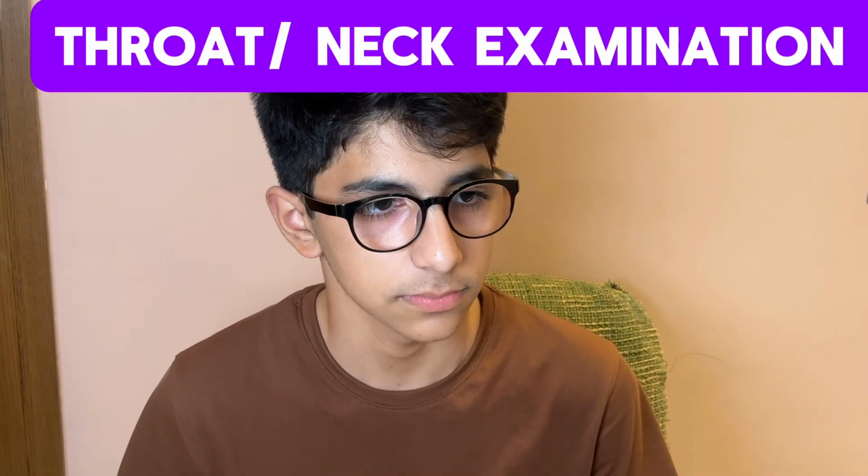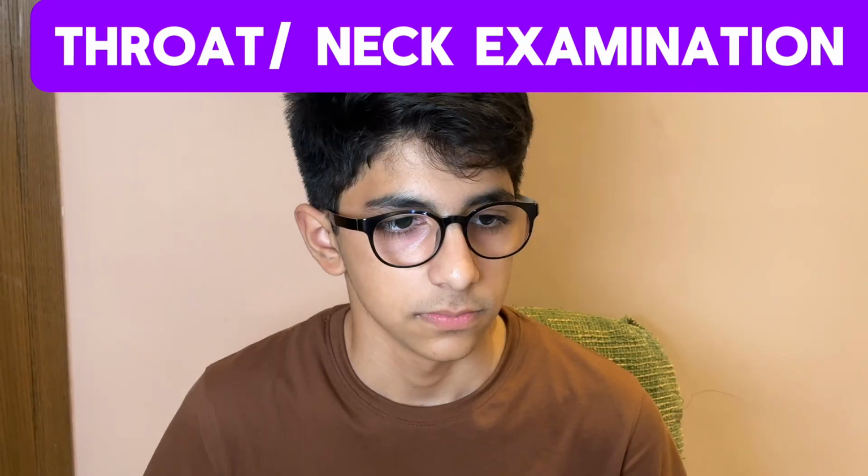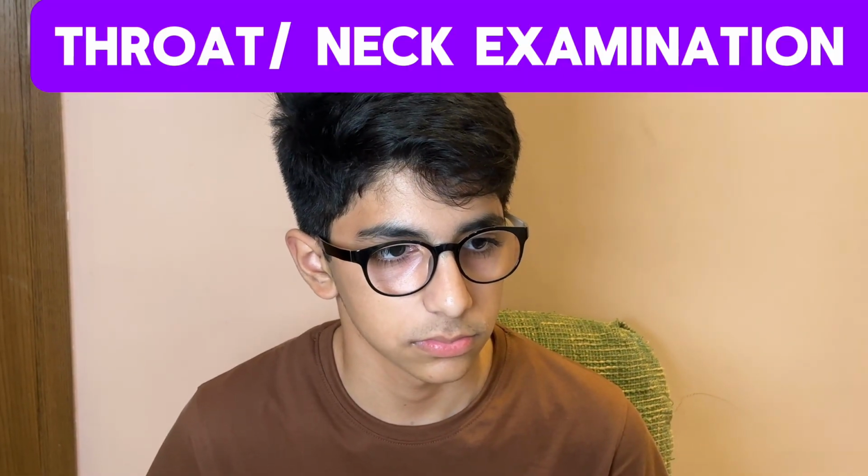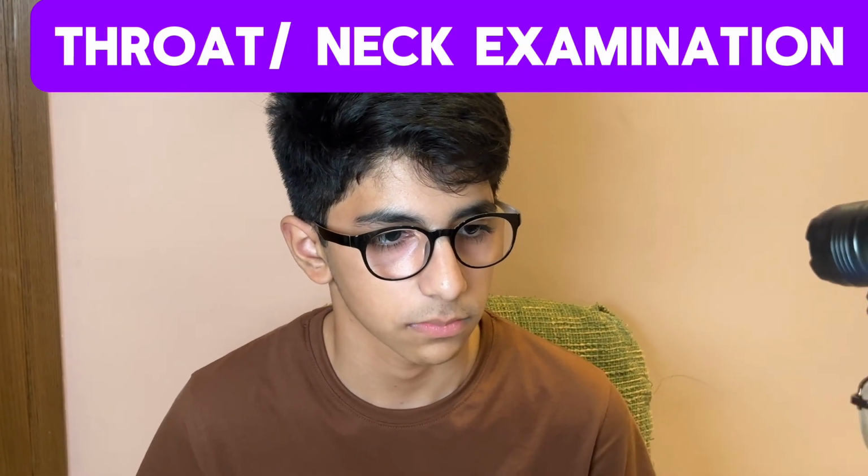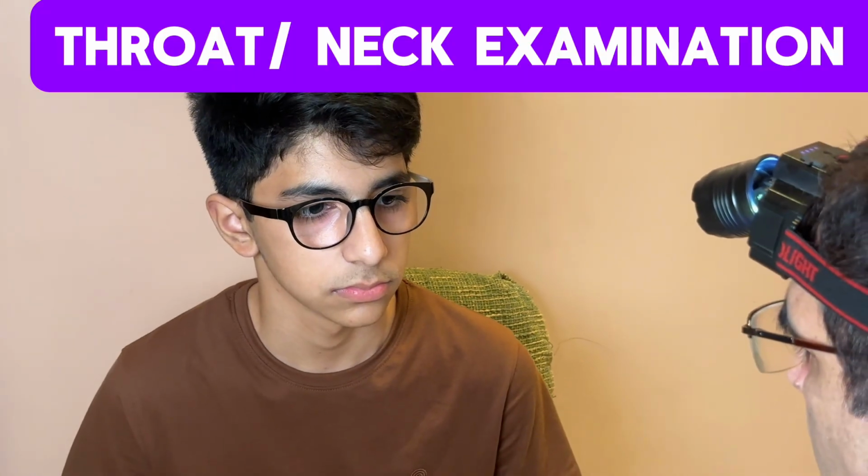Now to examine the throat. Sometimes you get the command to examine the neck and sometimes you get the command to examine the throat, so there is only a little difference. The rest of the steps will be the same. I will tell you the difference. So starting again, you have to introduce yourself and take consent.